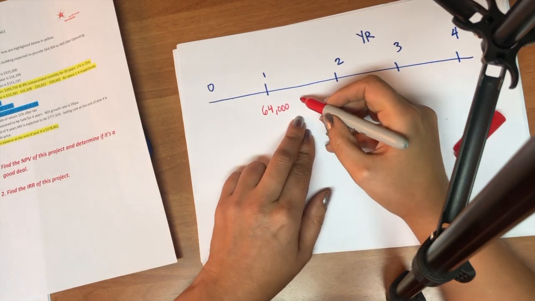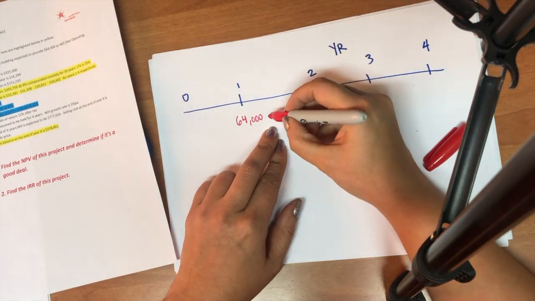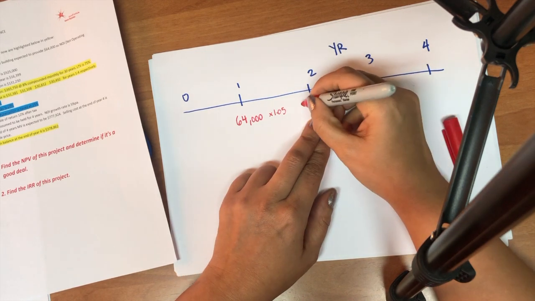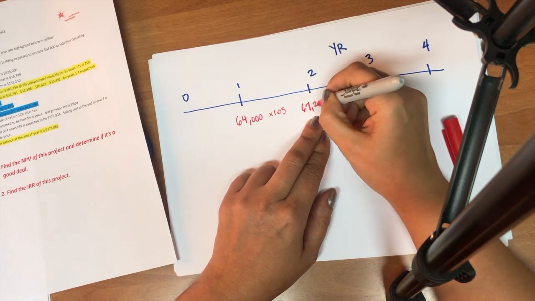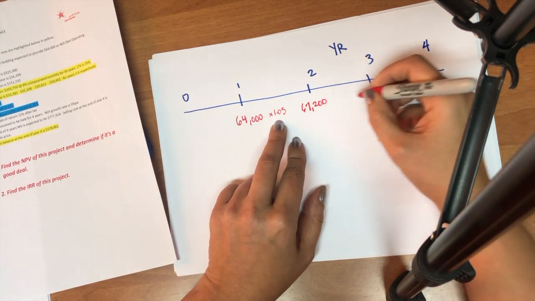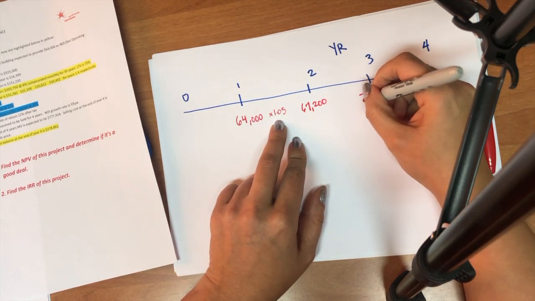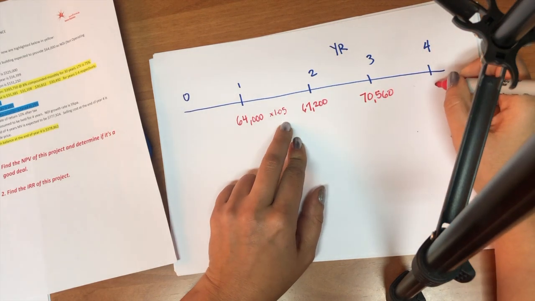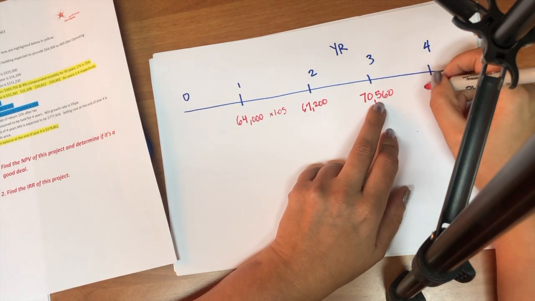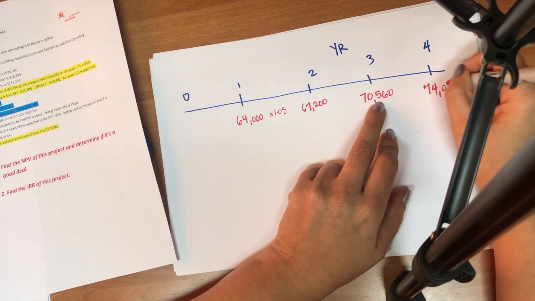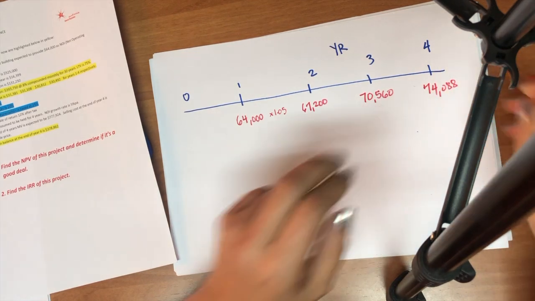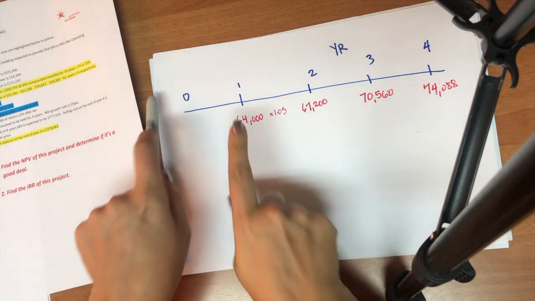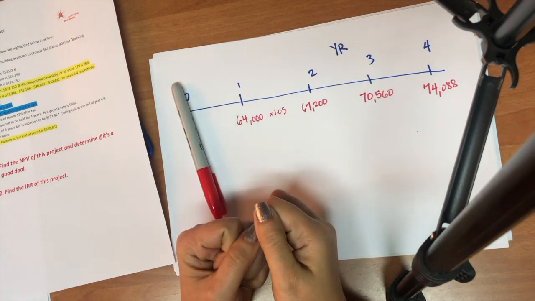So I will multiply by 1.05 to get the year 2, which is 67,200. Multiply that by 1.05, 70,560. In year 4, if I multiply this by 1.05, 74,088. Okay, so try it and see if you get these same numbers. So these are my cash inflows, the cash I'm getting, the rent.